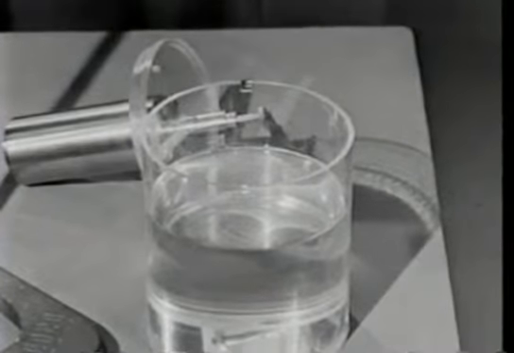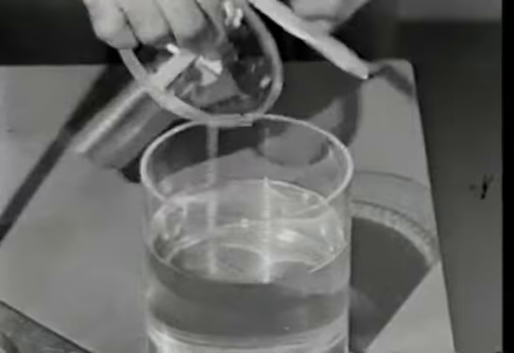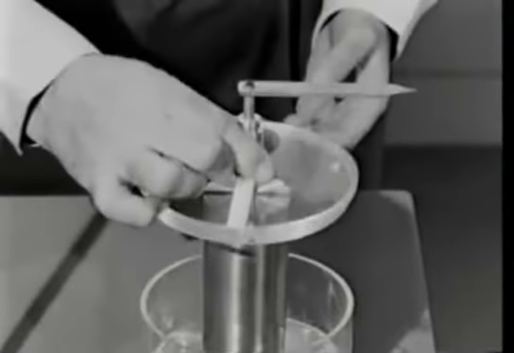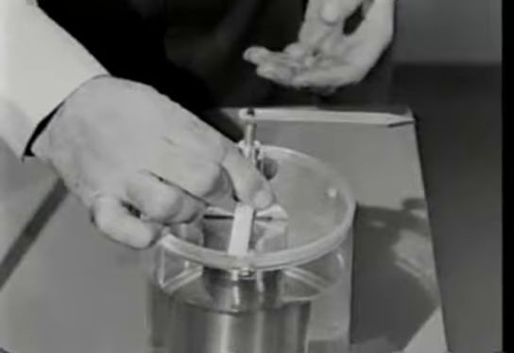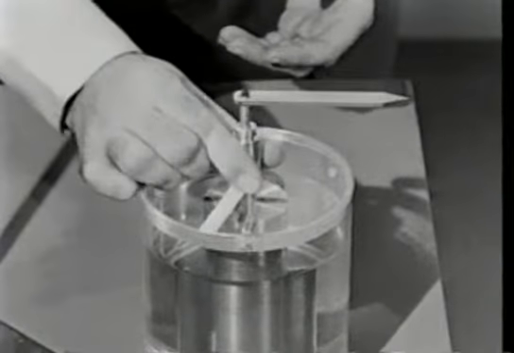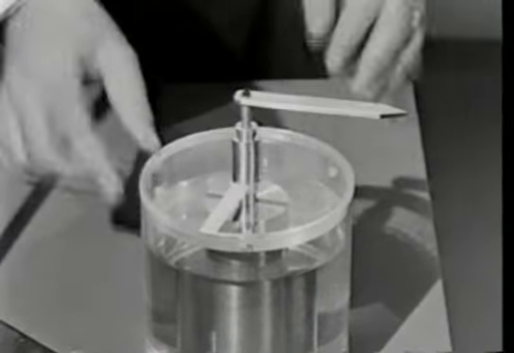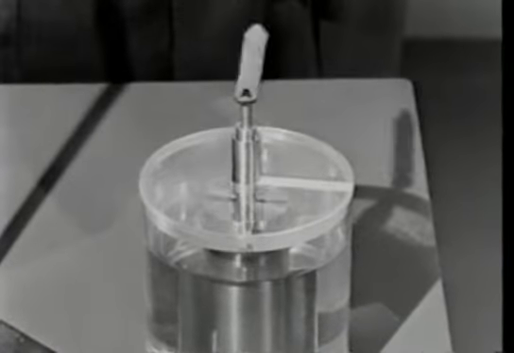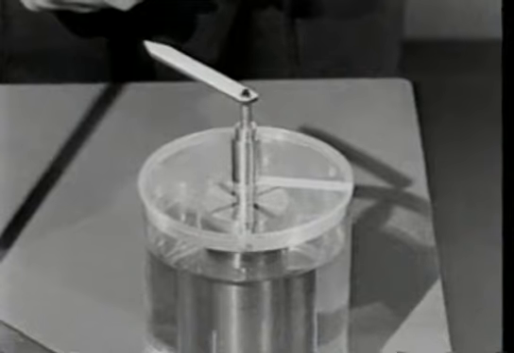Here's some more polymer solution. I can put this cylinder into it and turn it a full 360 degrees. When I let go quickly, it returns almost half the distance.